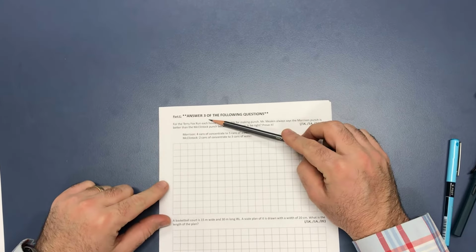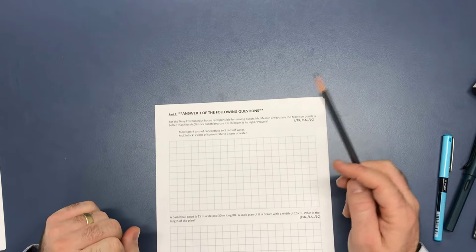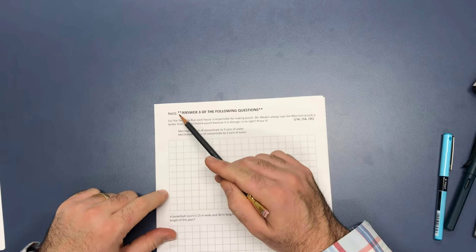Again, this was an answer 3 of the following. Please follow the instructions. They are there right in front of you, bolded and asterisked.